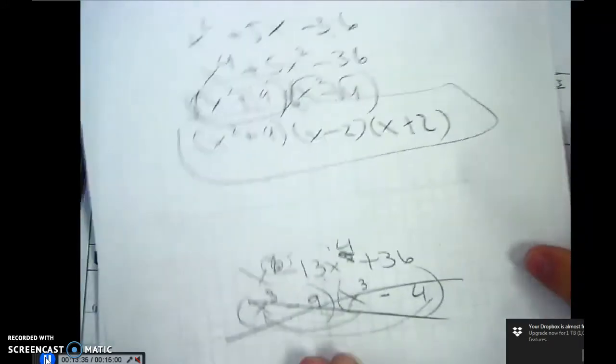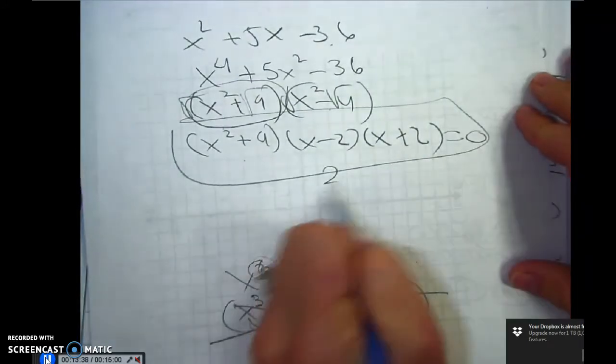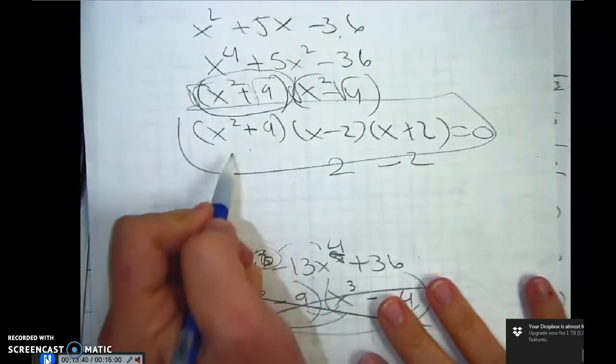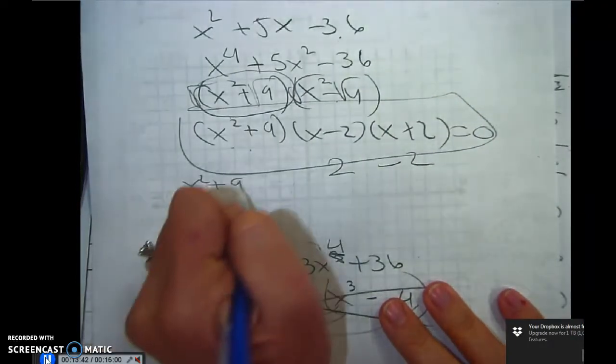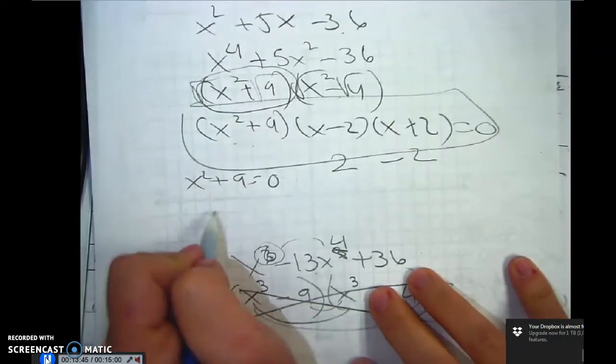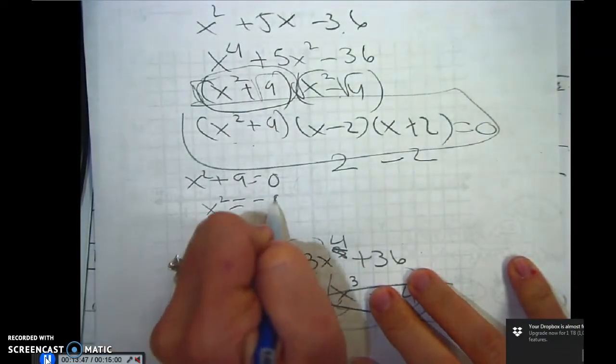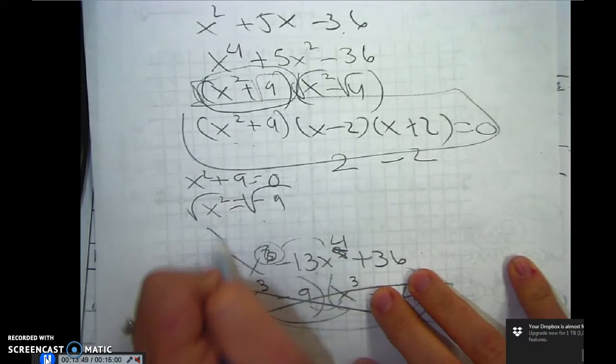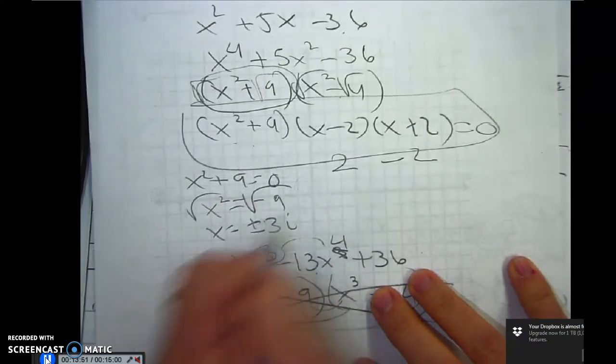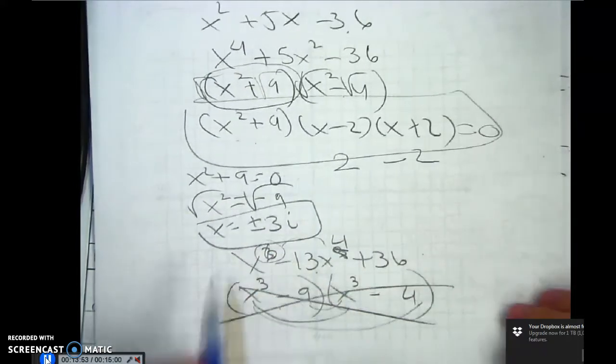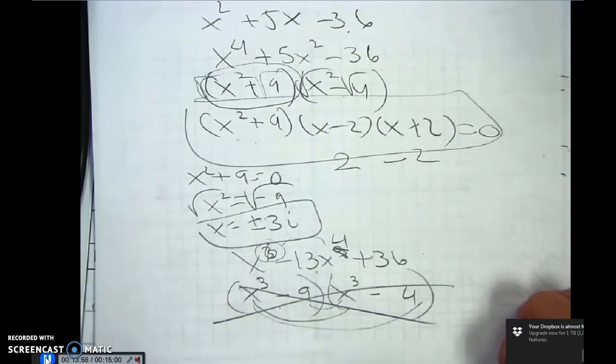If you had this one and you had to set it equal to 0, this is 2 and this is -2. But since you couldn't factor that, you're going to have to solve. Subtract 9, square root, imaginary. X equals plus or minus 3i. So I need you to be aware of those types of things if that happens. Okay?